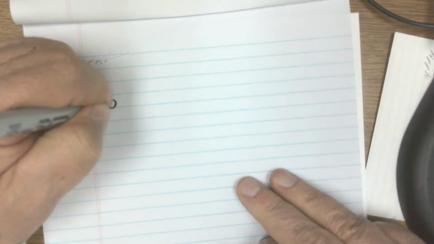And so let me draw a chart of that. So when we do, we have direct materials, we have direct labor, and we have manufacturing or factory overhead.